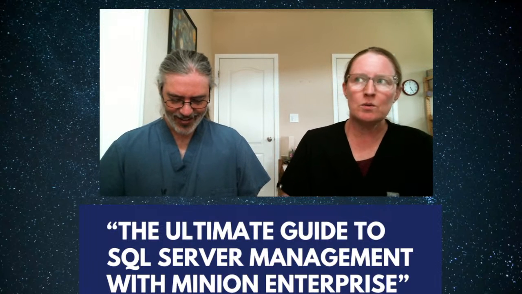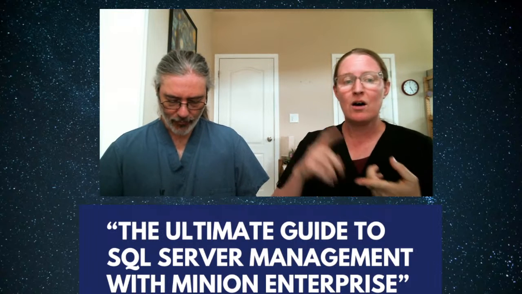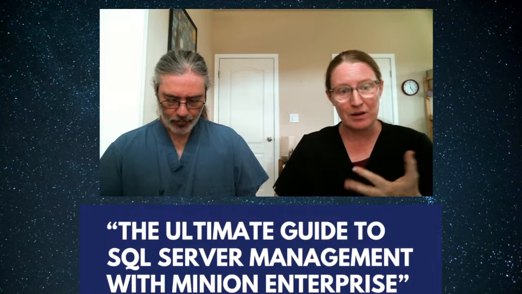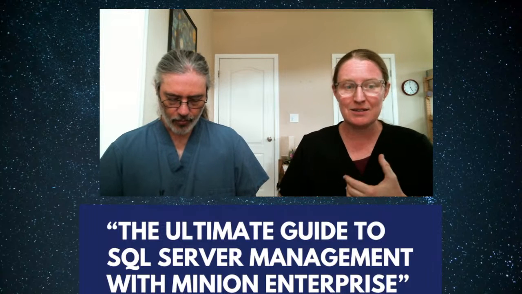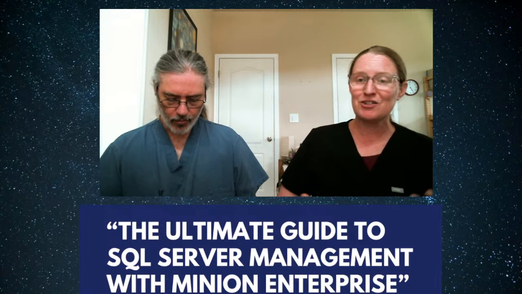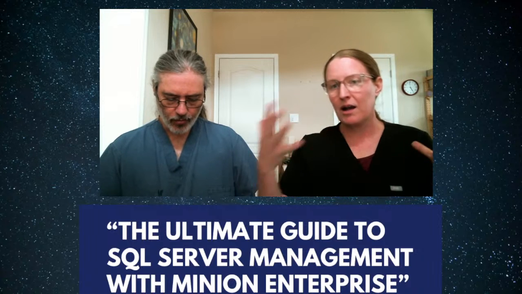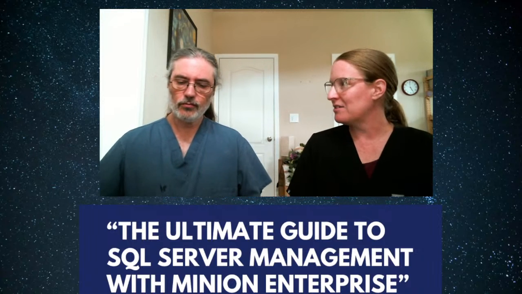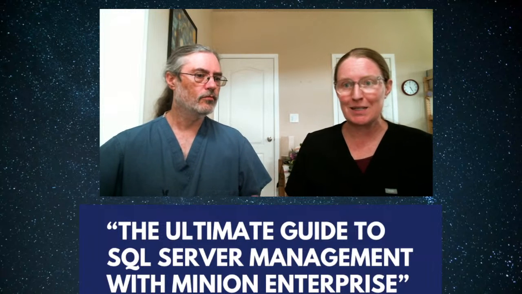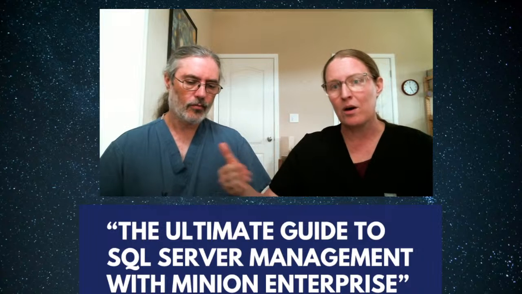Minion Enterprise provides automated maintenance, comprehensive monitoring, advanced security insights, scalable management, and performance optimization. But it does so in a way that gives you a comprehensive view, the single pane of glass, the understanding that your environment, your estate, is one server, and so on and so on.